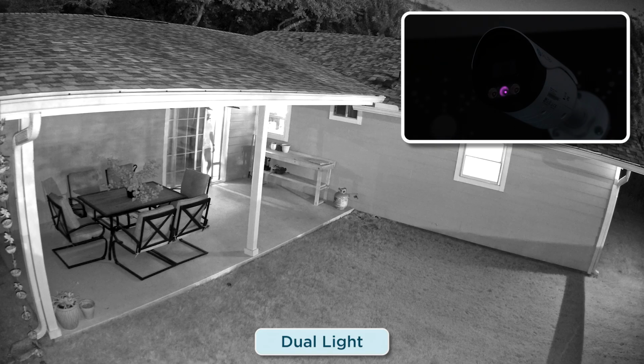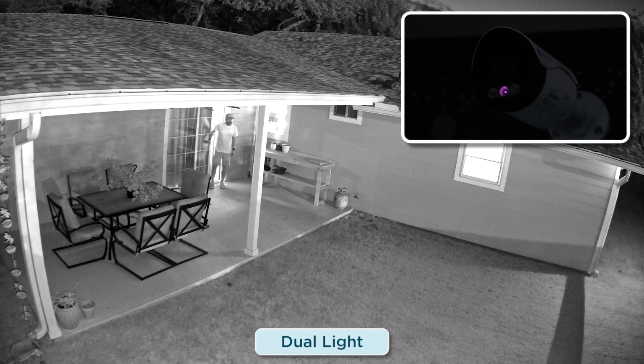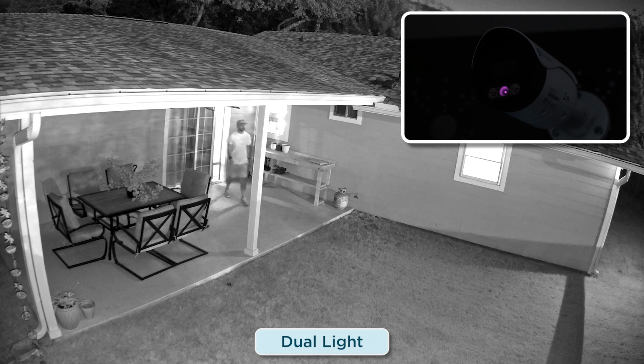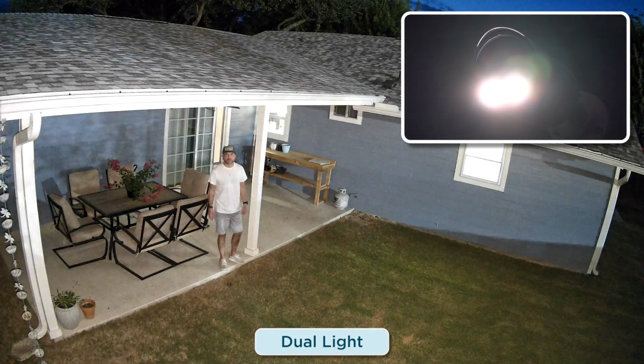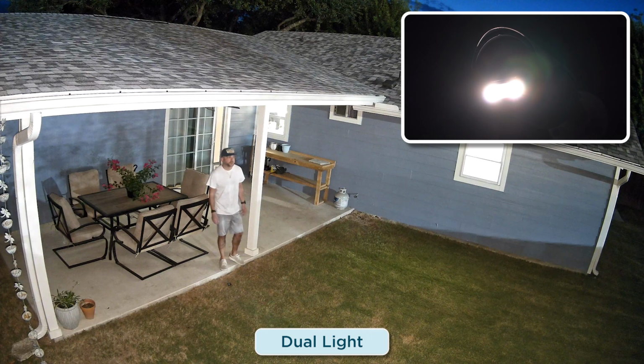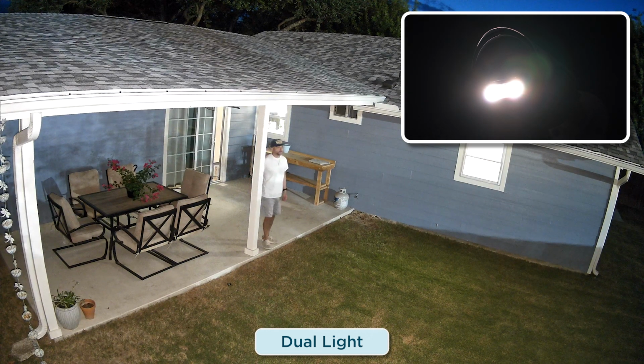In this mode, the camera automatically switches to infrared when ambient light levels become low. If ultra motion detection detects a person or vehicle, the camera temporarily activates its white light, providing full color video during the event. Once the event ends, the camera returns to infrared operation.